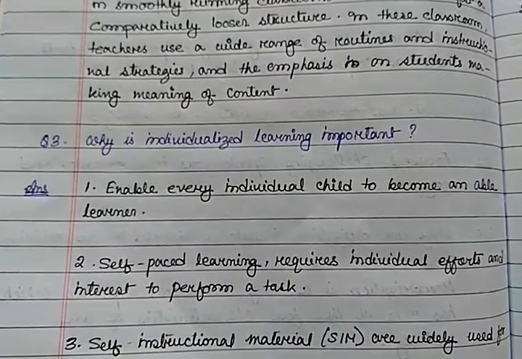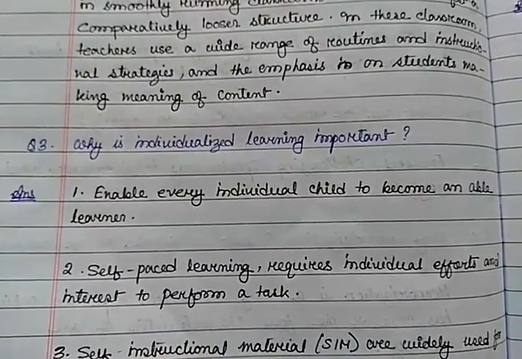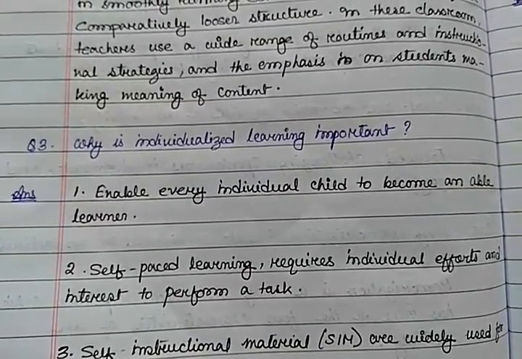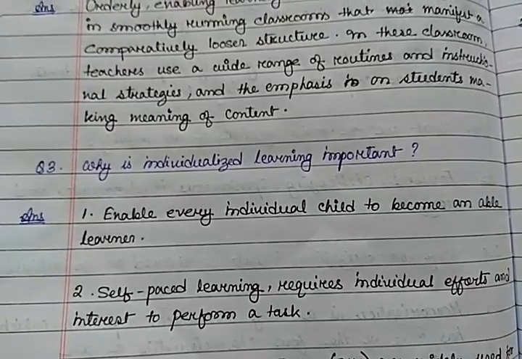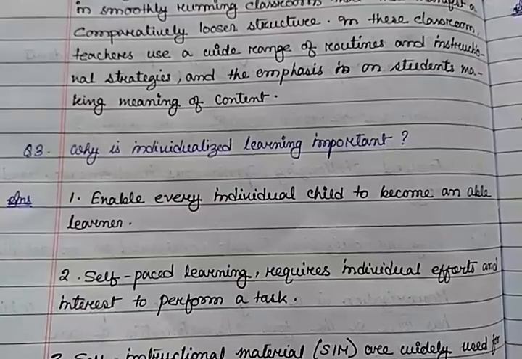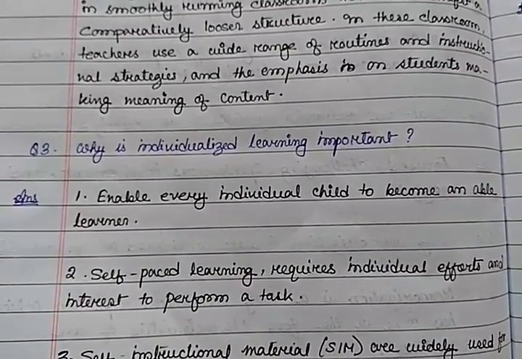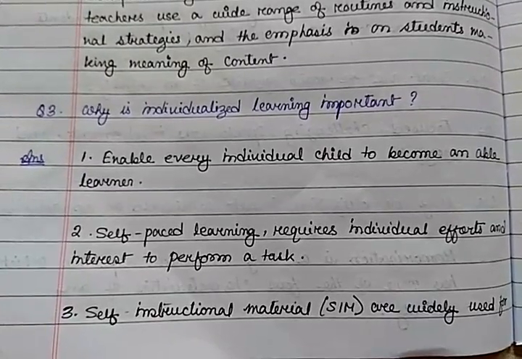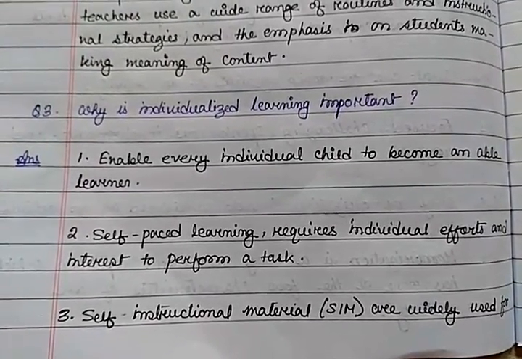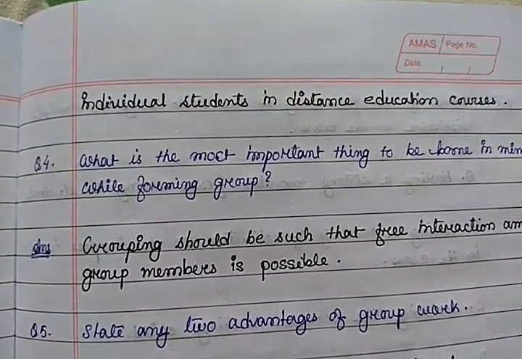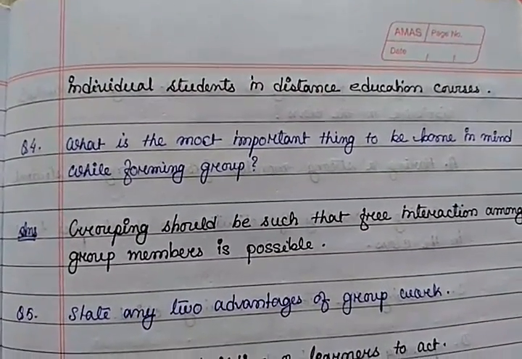So this one is question number 3. Why is individualized learning important? So point number 1 is enable every individual child to become an able learner. Number 2 point, self-paced learning requires individual effort and interest to perform a task. Number 3, self-instructional methods, in short SIM, are widely used for individual students in distance education courses.